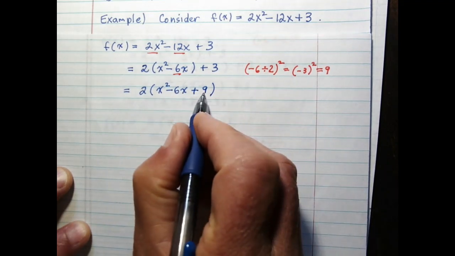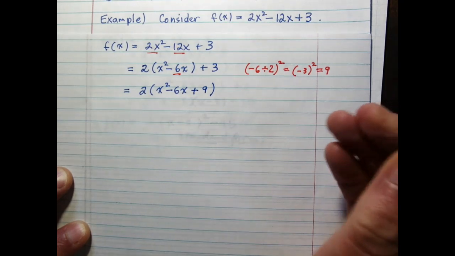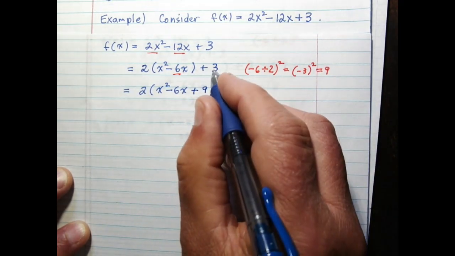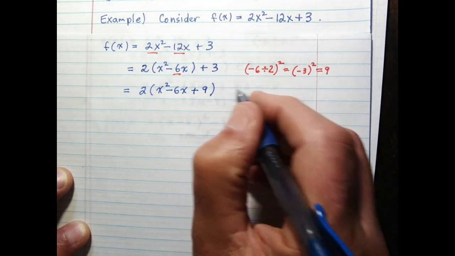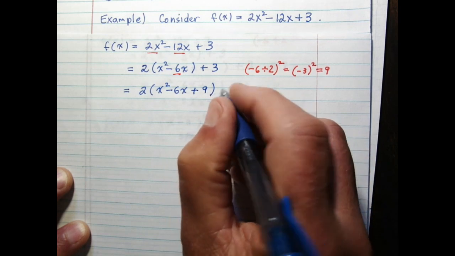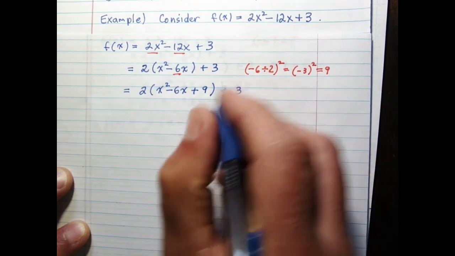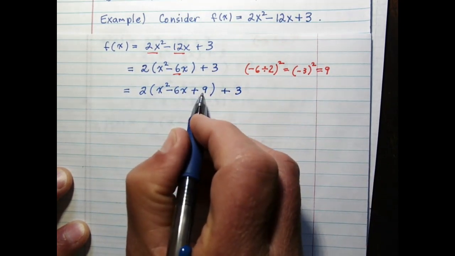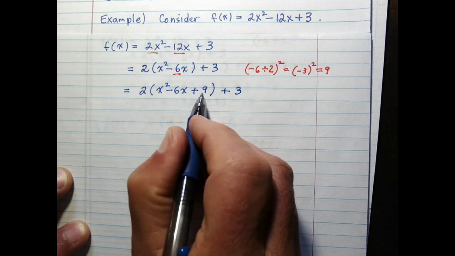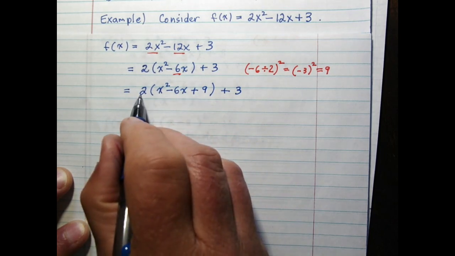Now, I added 9 inside parentheses, and I've really changed the formula by doing that. So I have to compensate outside parentheses so that I maintain an equivalent formula here. So I still have plus 3. But now, really what I've done is I haven't just added 9 to this formula because of the 2 in front of parentheses.